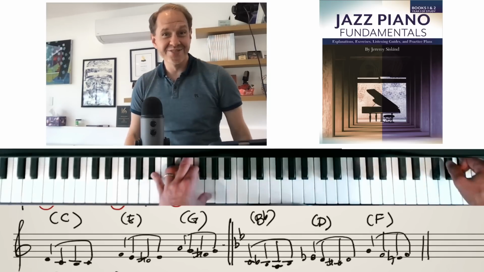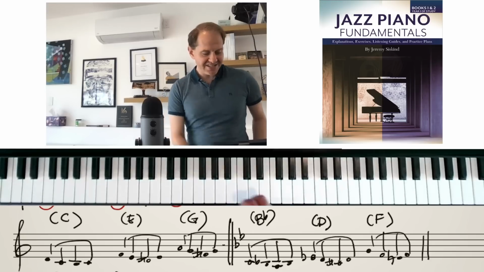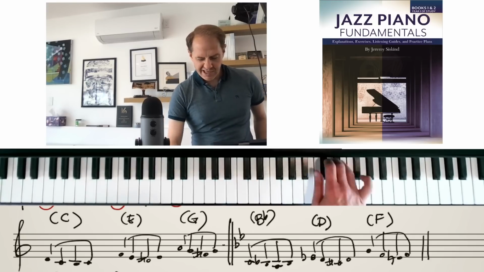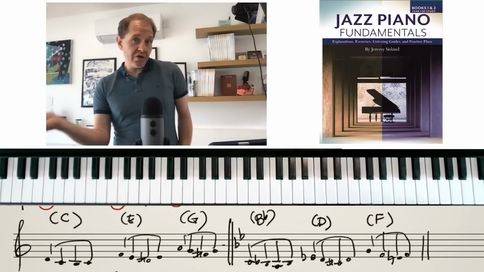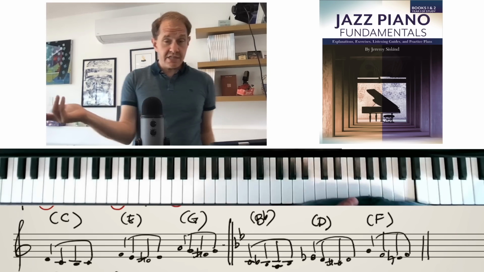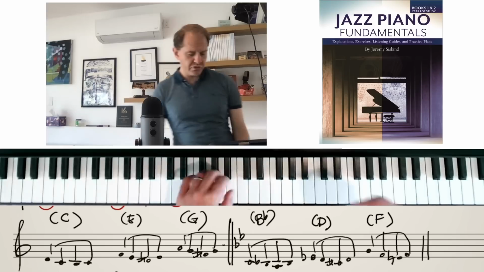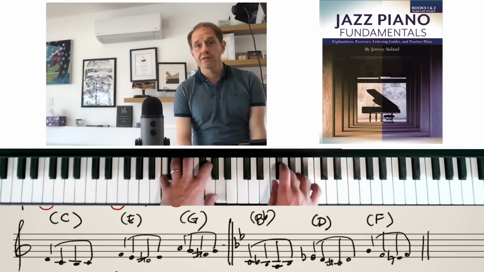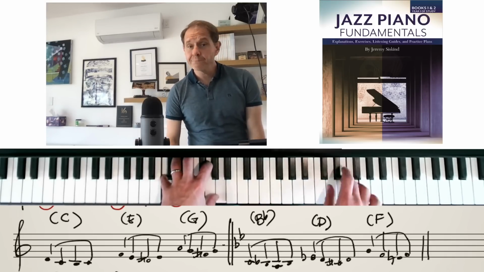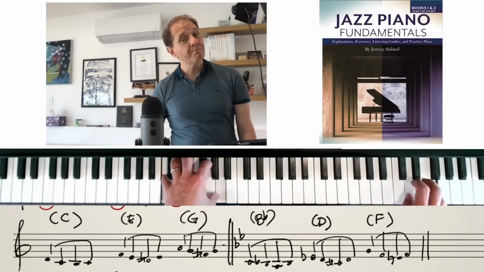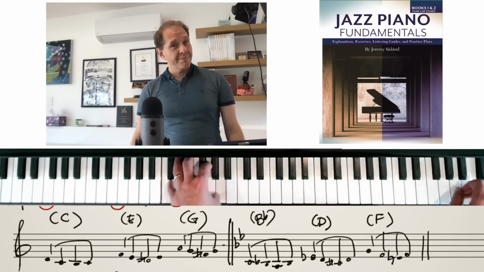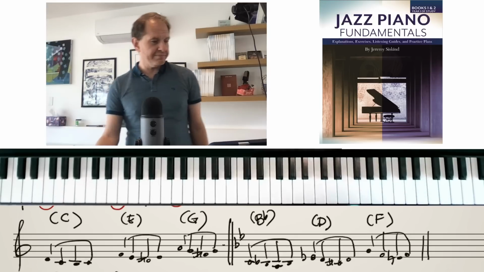It's harder, for sure. Now you might ask, could I include the seventh or even the sixth in these arpeggios? And the answer is sure. Yeah, do as you like. That's including the sixth in there.